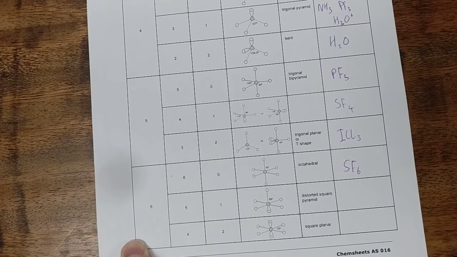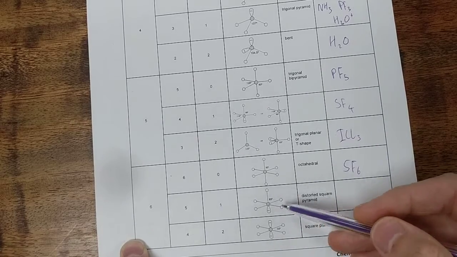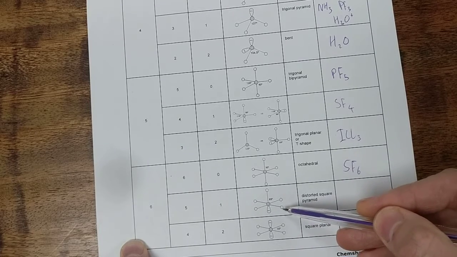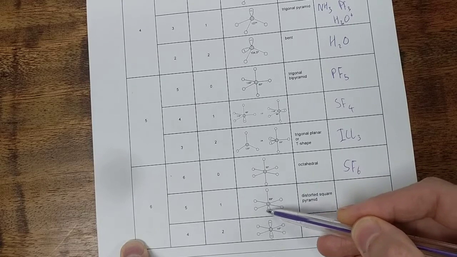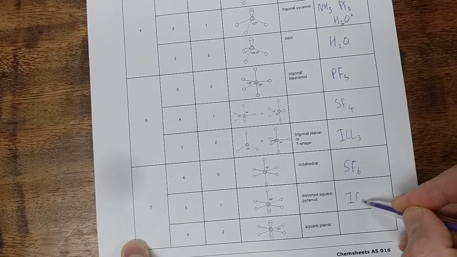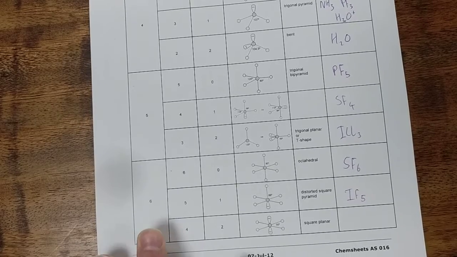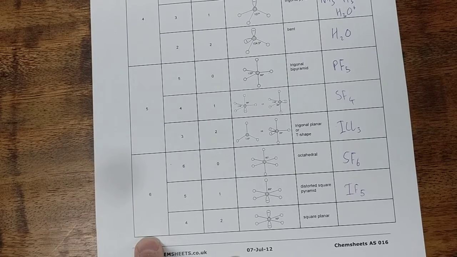If we replace one of these with a lone pair, we end up with this distorted square pyramid. So it's still like a normal pyramid, but the corners at the bottom here, rather than being flat, are all pointing up ever so slightly by 1 degree because of the extra repelling effect of this lone pair of electrons here. Our example for that would be IF5. So you see the halogens feature quite a lot in here, and when we start to think more about their bonding, we'll understand a little bit more why they're able to form these different shapes.